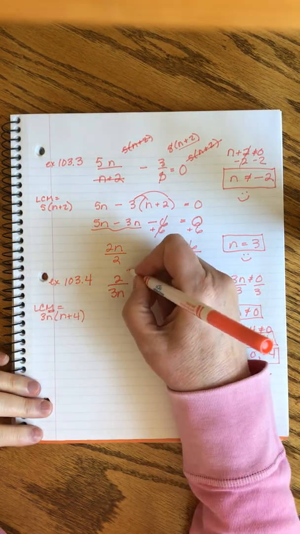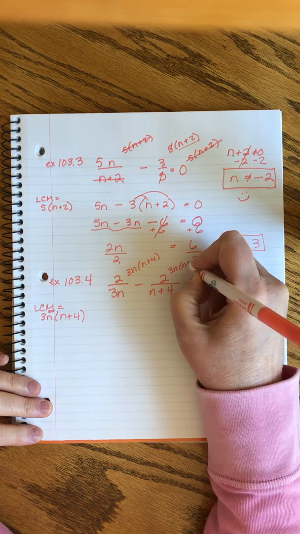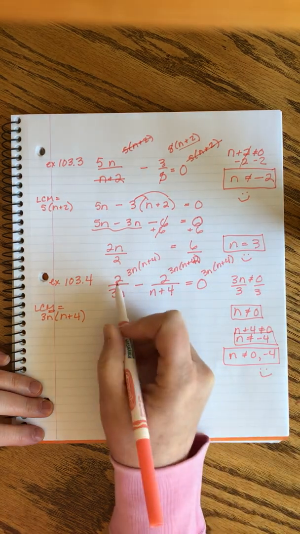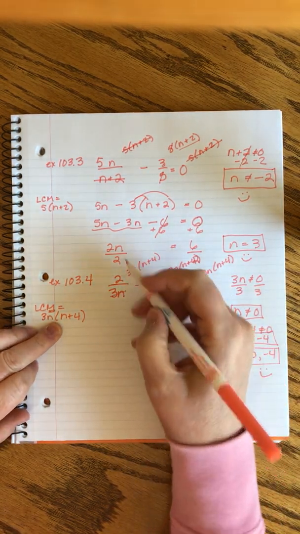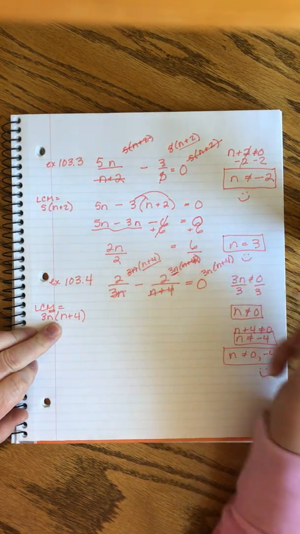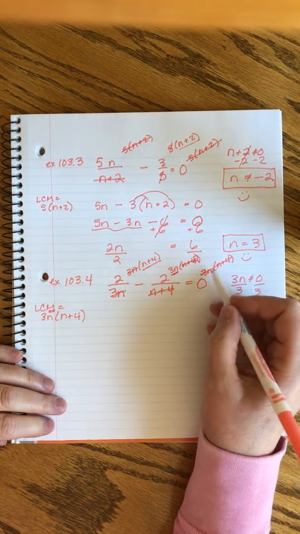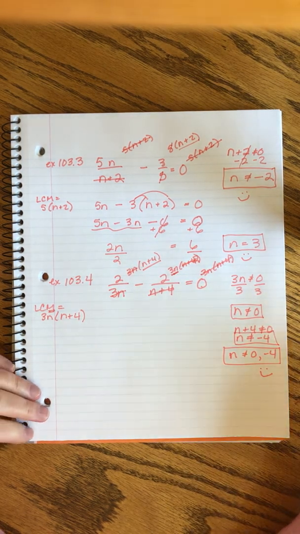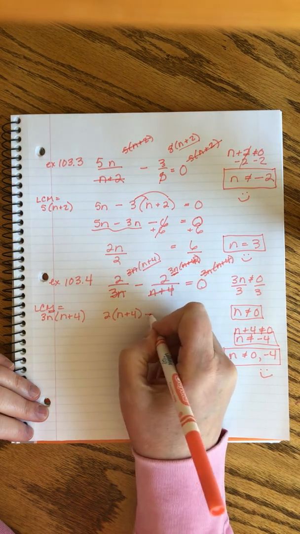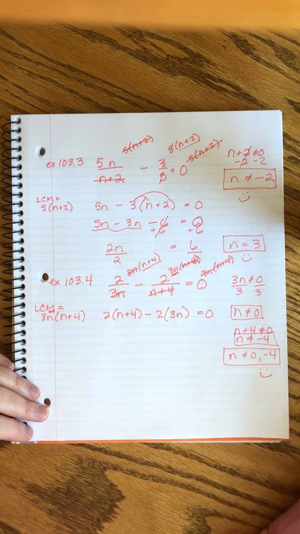All right, so 3n times n plus 4 quantity, got my angle parking going on up there. Then I can cancel, this is left. Cancel, this is left. And that all goes away because when you multiply, it doesn't go away because we cancel it. It goes away because we're multiplying by 0. All right, 2 times the quantity n plus 4 minus 2 times 3n equals 0.